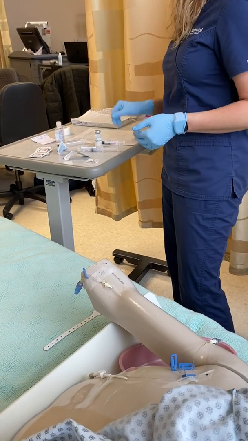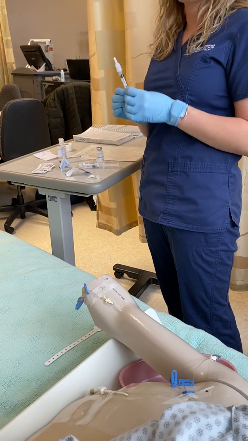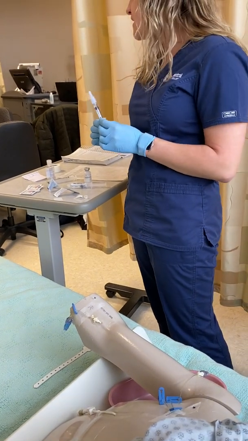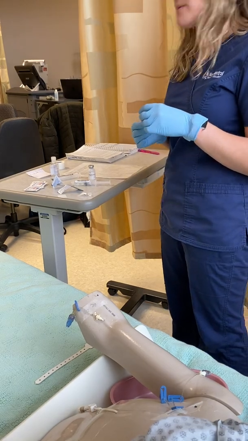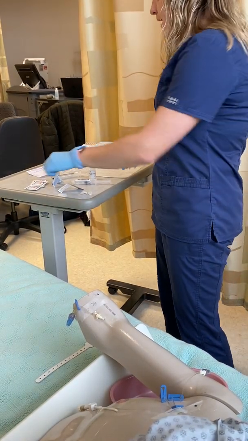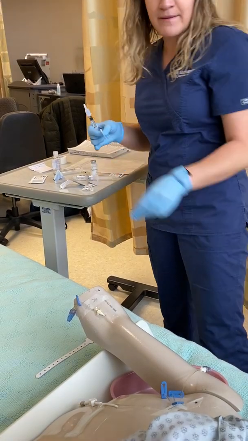I checked my Betty book to know that my medication does not need to be diluted and it is to be given over 2 to 3 minutes. Looking for signs of hypotension and respiratory distress. So I'm going to go ahead and clean my port.